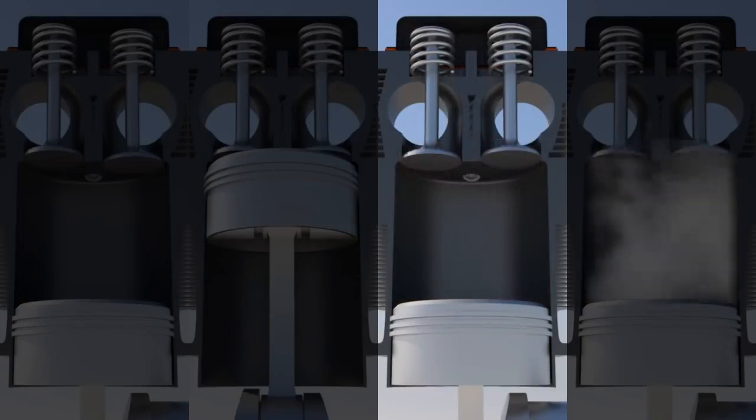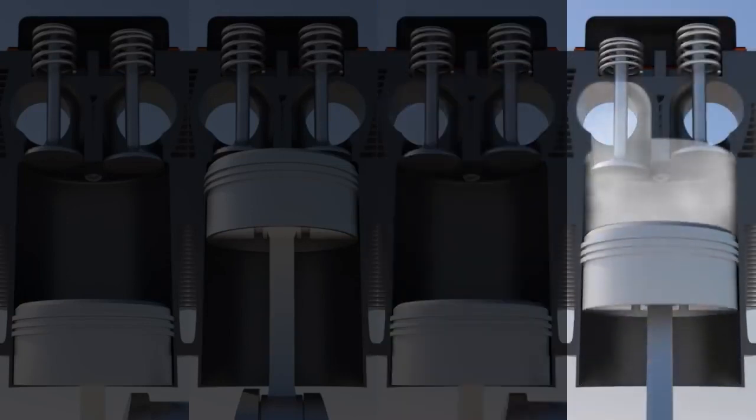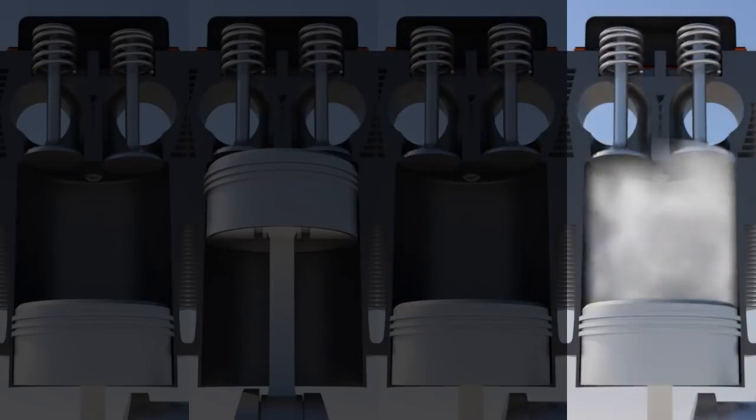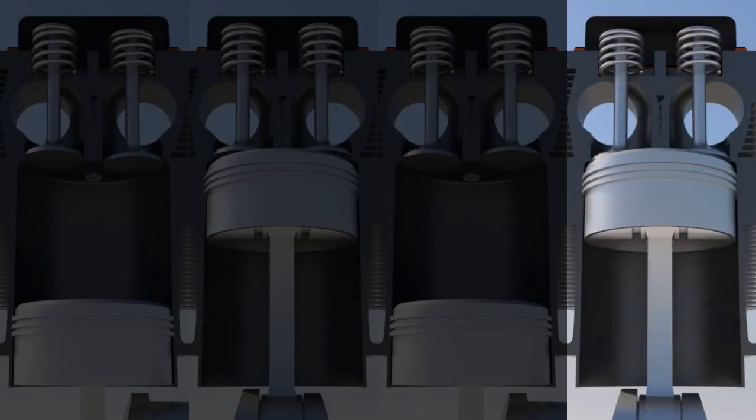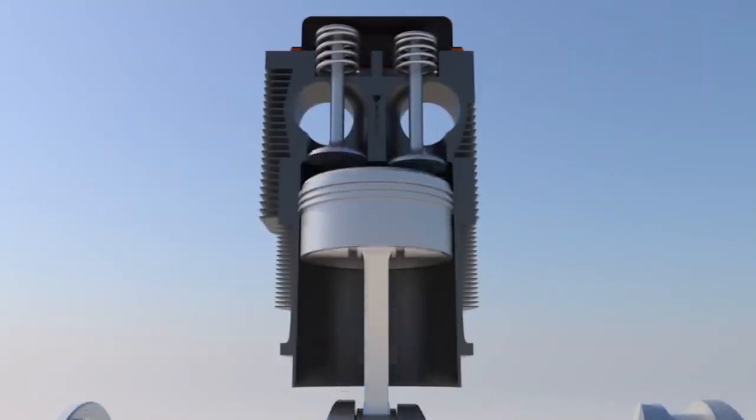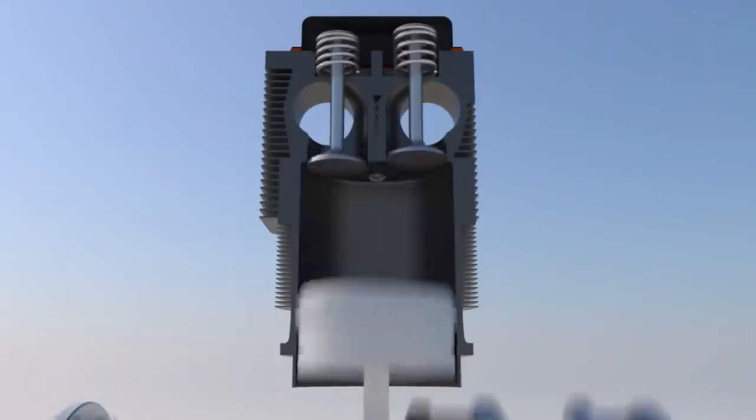Finally, we reach the last stroke, exhaust. During this phase, the exhaust valve opens and the piston moves back towards the cylinder head, pushing out the combusted gases, commonly called exhaust. Then the process starts all over again, repeating thousands of times every minute.